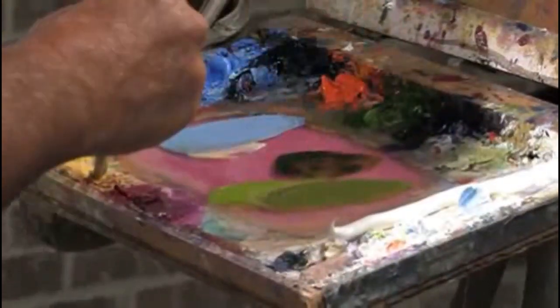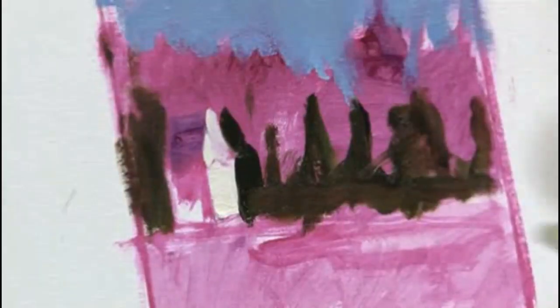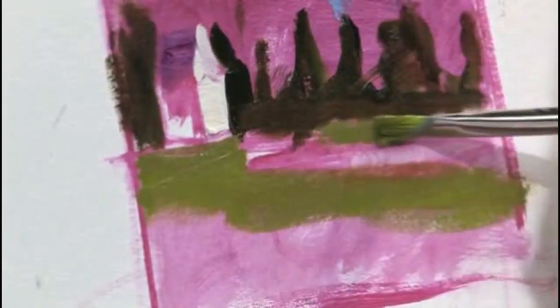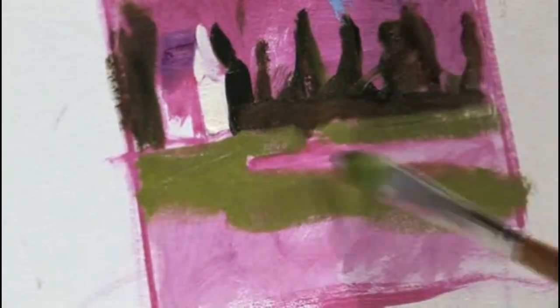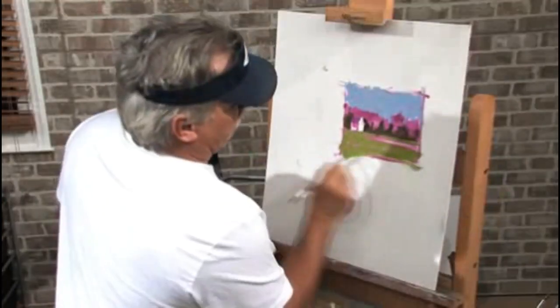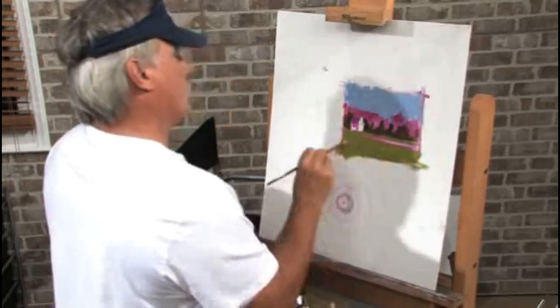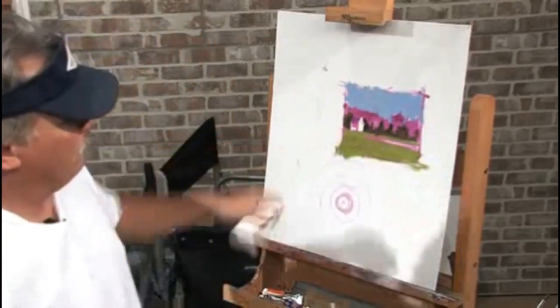So I'm going to put a little bit of red to knock it down even more. I'm going to one stroke that across there real quick.